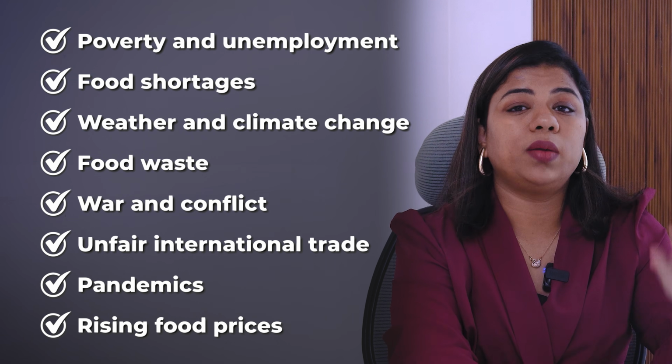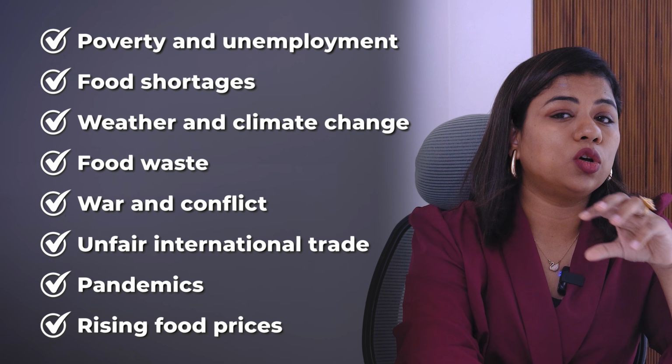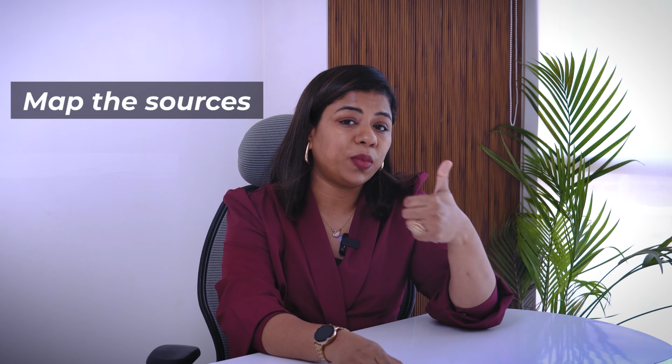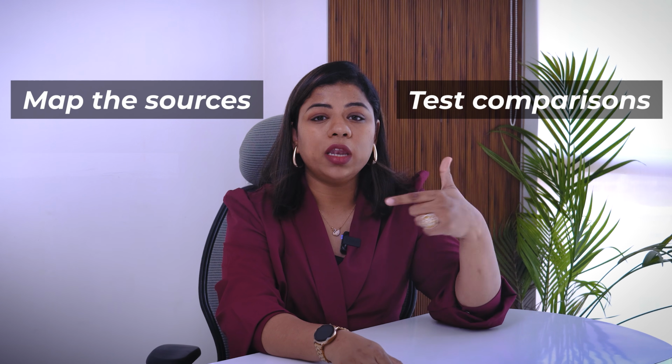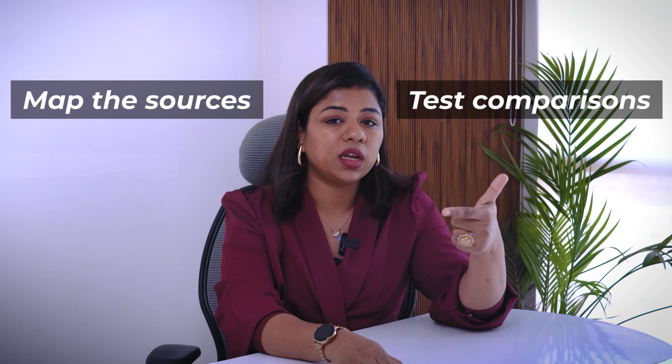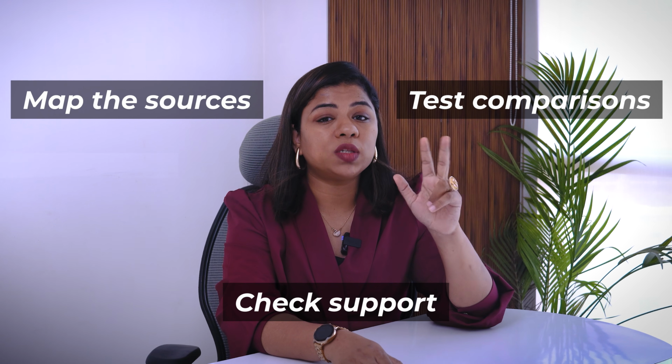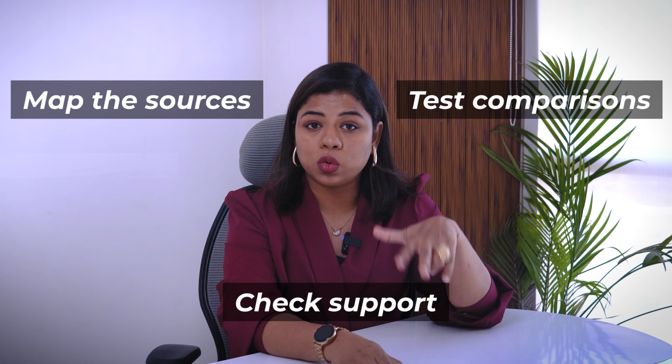And here's the secret Priya learned: choose based on source evidence strength, not personal preference. The selection strategy was: one, map the sources: which cause has the strongest evidence in Sources 1 and 2. Two, test comparisons: can you argue why this cause is more significant than others? Three, check support: do you have specific quotes or data from both sources?